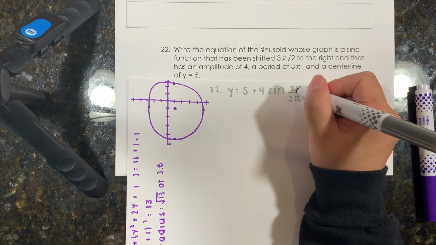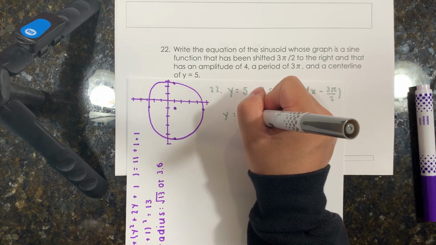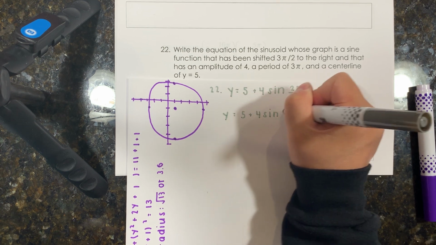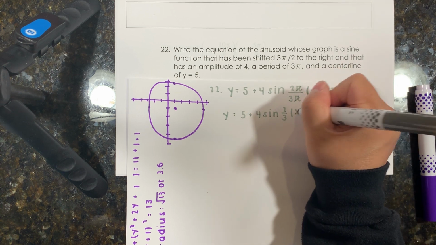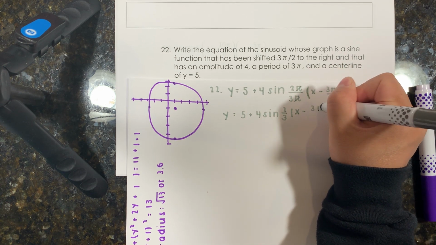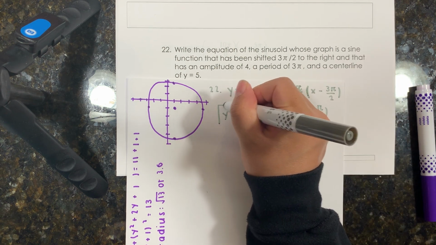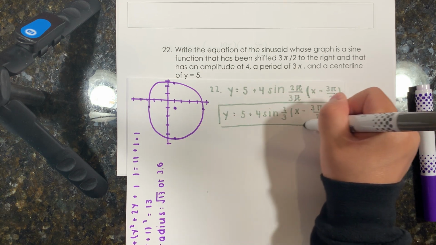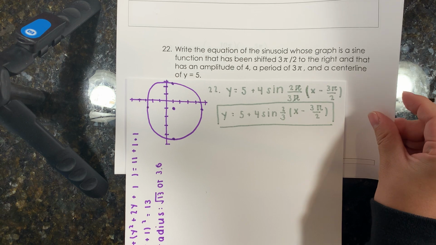So now all I have to do is simplify these pi's, and my answer is going to be y is equal to 5 plus 4 sine 2 over 3 x minus 3 pi over 2. And that's it. So it gives you everything you need without actually having to look at a graph.